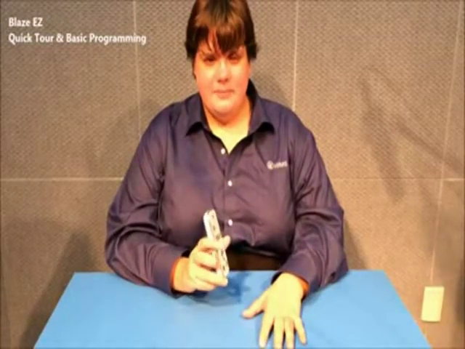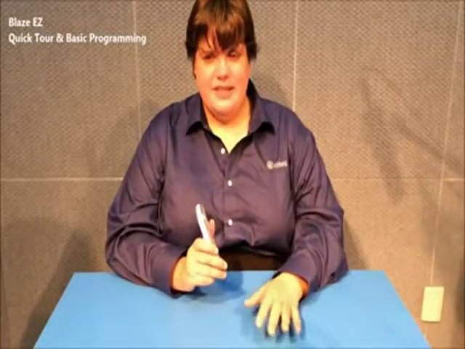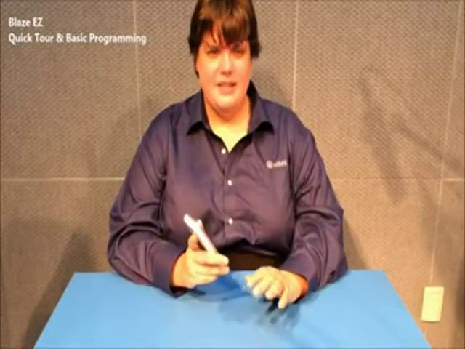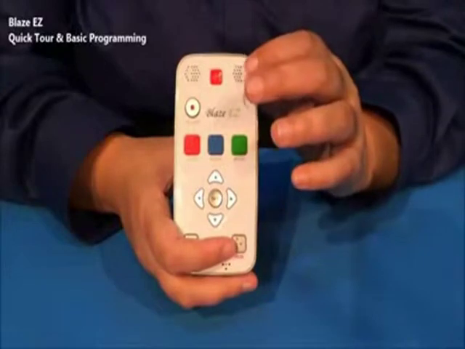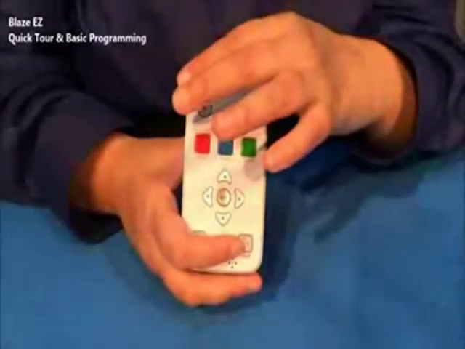So let's get started. We'll start by giving you a basic orientation of the unit, where all the buttons and ports are, etc. Basically a quick tour. At the top, on the left and the right, are the stereo speakers.